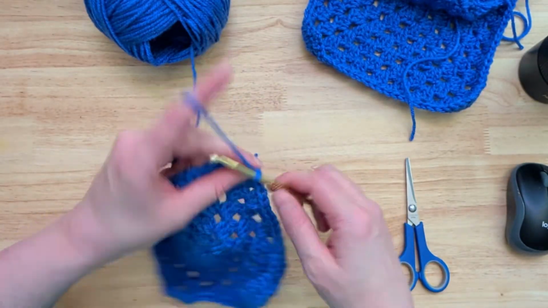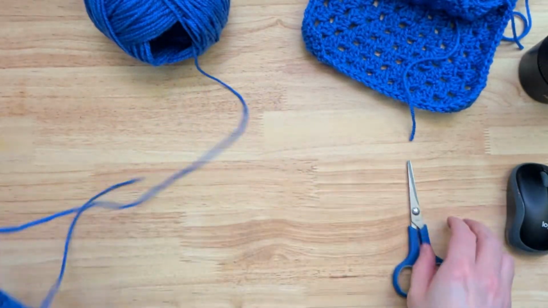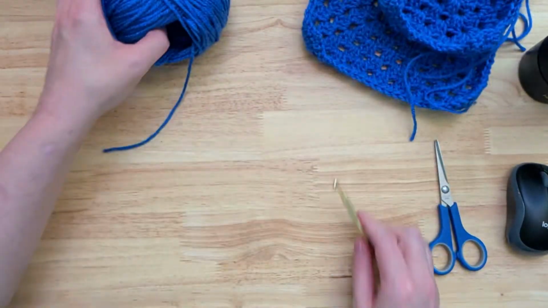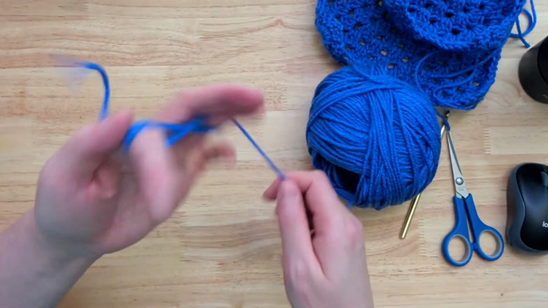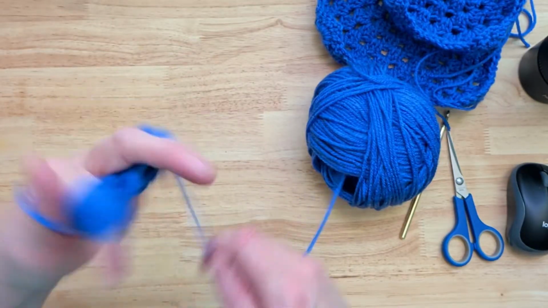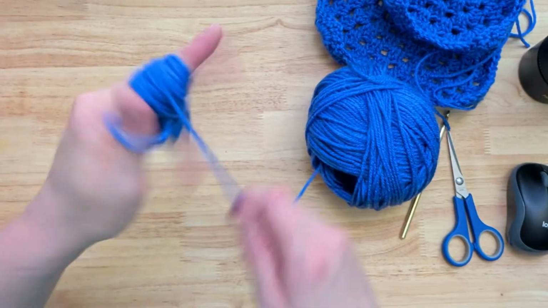2, 3, 4, 5, 6. Yep, that's it. Anyway, you know what? I'll stay on and chat a little bit while I rewind this yarn. Normally I'd keep going, but my hands are starting to feel a little, not sore exactly, tired.